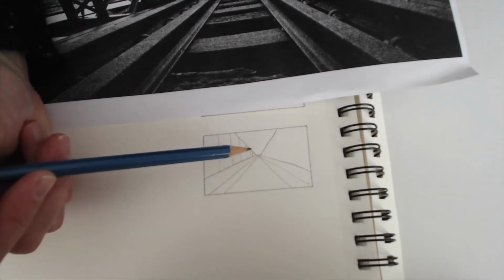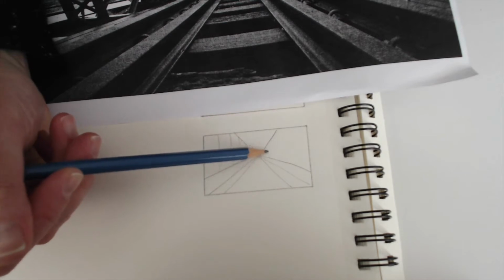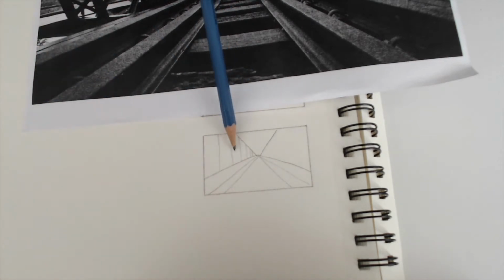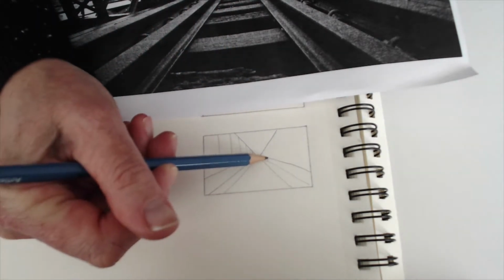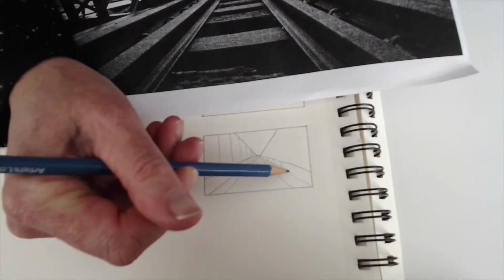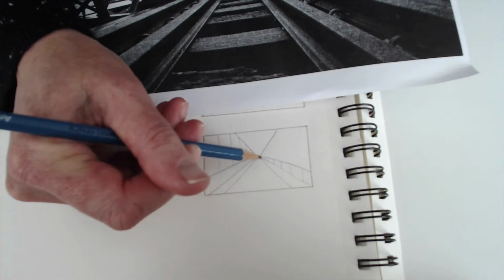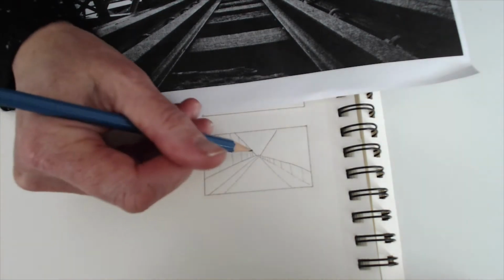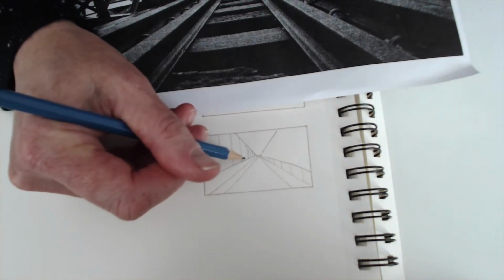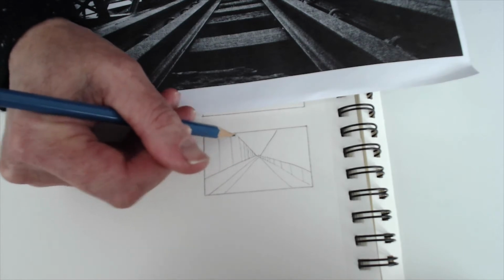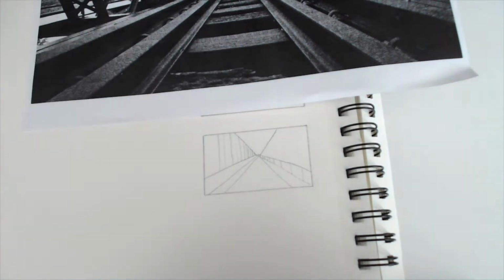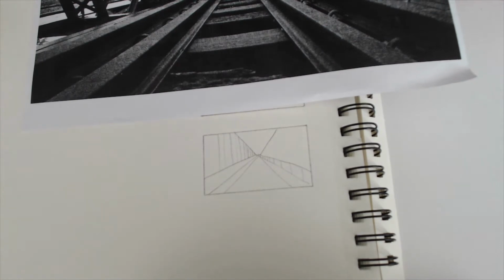But let's say I wanted to have some verticals on this side, but I didn't necessarily want to perfectly mirror this. Well, I can take some liberties here, and maybe I could try doing some verticals there. So now I'm still referencing those verticals on the bridge, but I'm having a little bit more fun, a little bit more creativity expressing where they actually go.